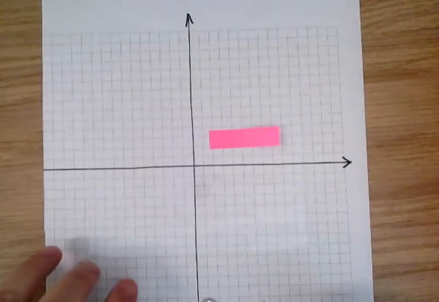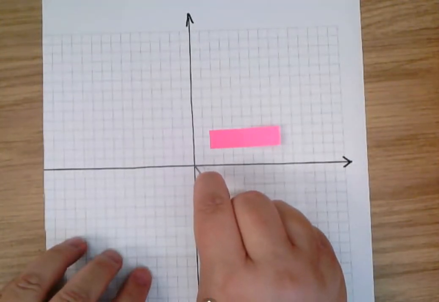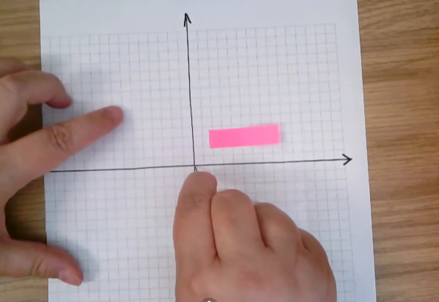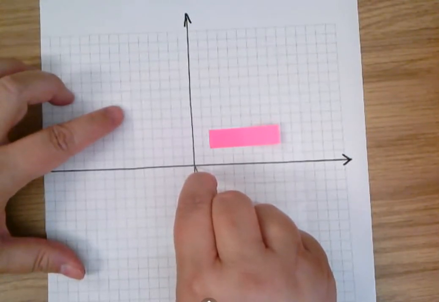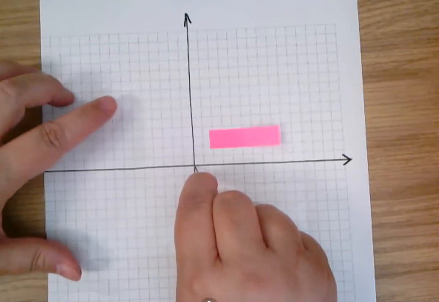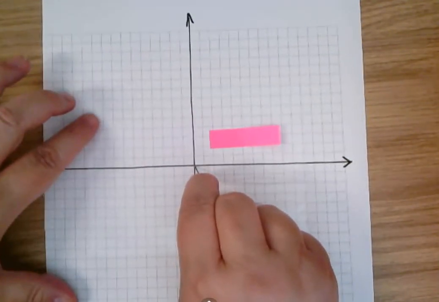This time I have a little post-it note, and I'm actually going to see if I can use a safety pin here if it'll work a little better. And what I want to emphasize to you here is right now, the little post-it note, it's a rectangle. The rectangle is wider than it is tall. It mostly goes left and right. It doesn't go up and down very much at all.